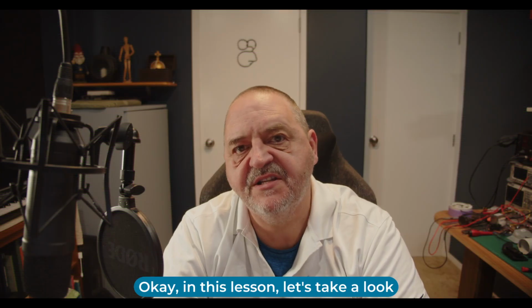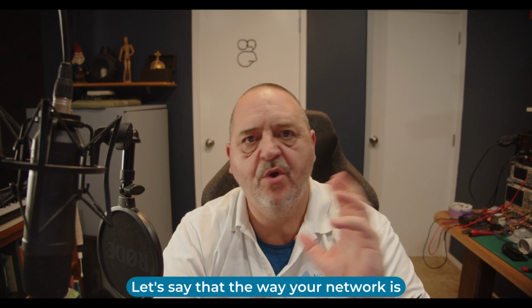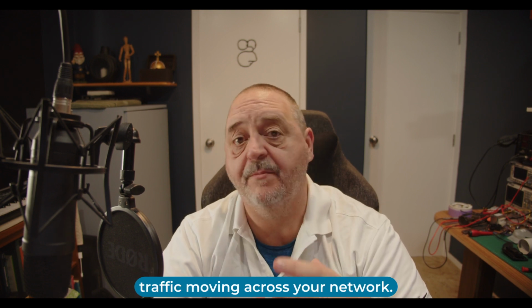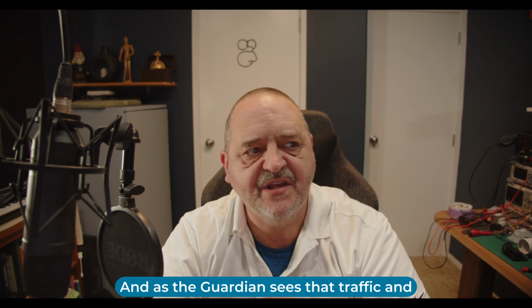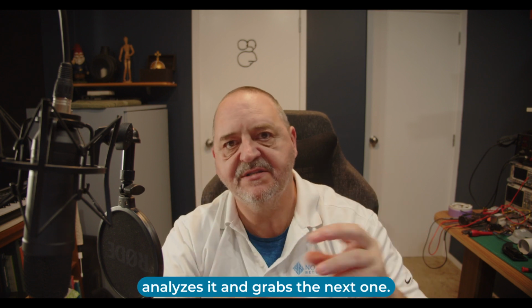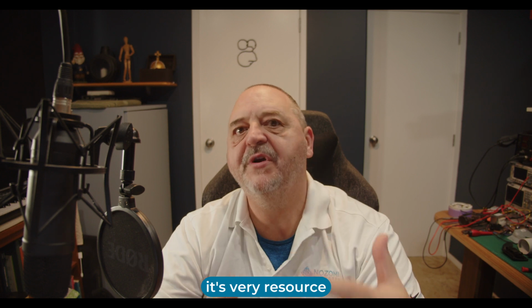Okay, in this lesson, let's take a look at disabling file extraction and analysis in the SMB protocol. Now, why would you do this? Let's say that the way your network is currently structured, you have a lot of SMB based backup traffic moving across your network. And as the Guardian sees that traffic and pulls out every file and analyzes it and grabs the next one, if there's a huge amount of traffic going on, it's very resource intensive on the Guardian.